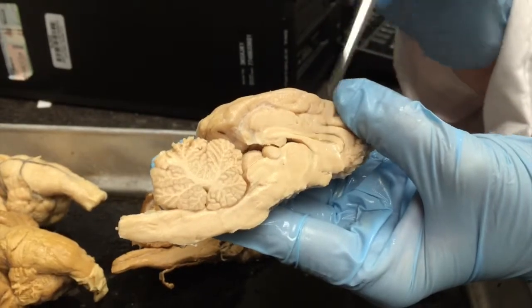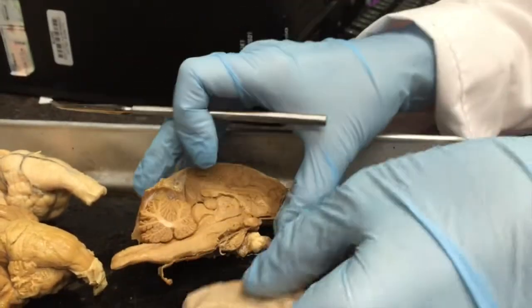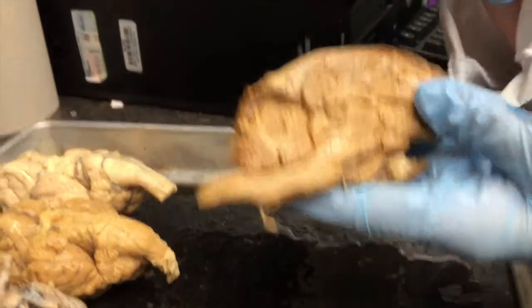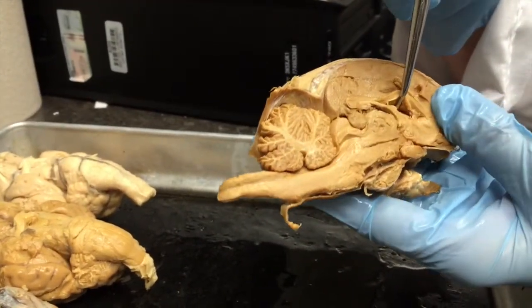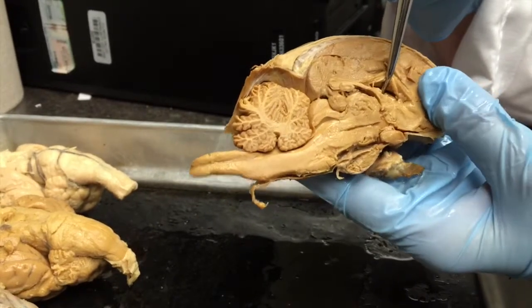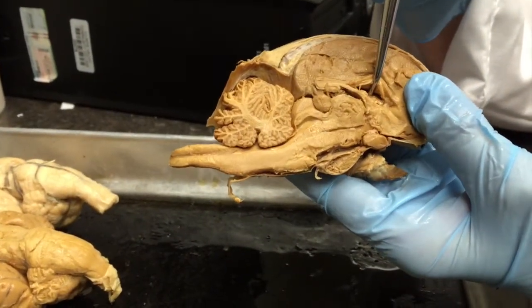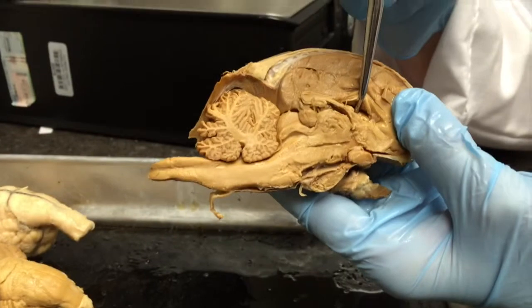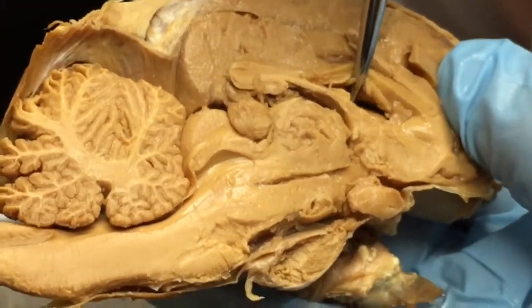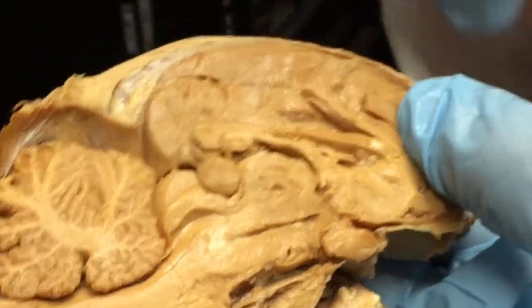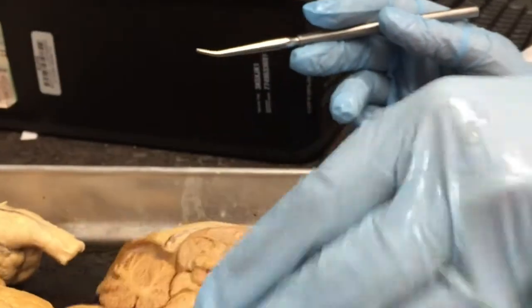I'm not going to tear this because it looks too nice, so I'll go back to this one where the septum pellucidum is no longer intact. If you lift up on that corpus callosum, the space in there is your lateral ventricle. The lateral ventricle lies under the corpus callosum and on the other side of that septum pellucidum.